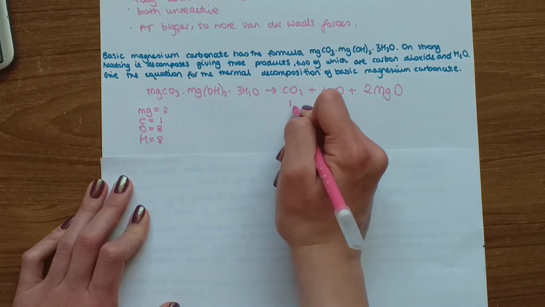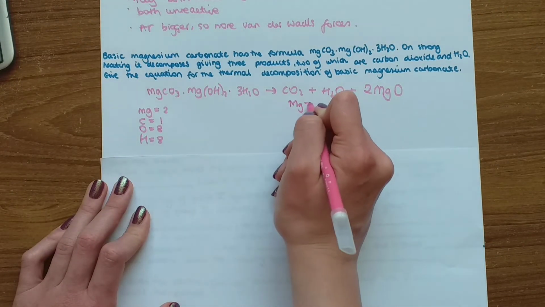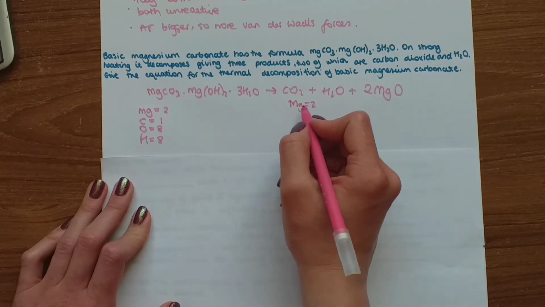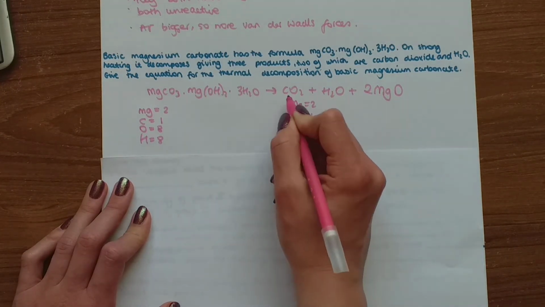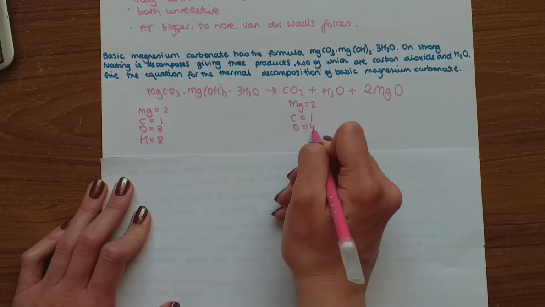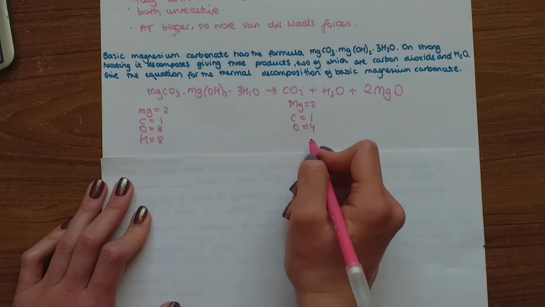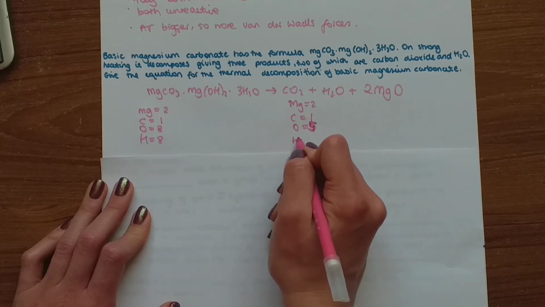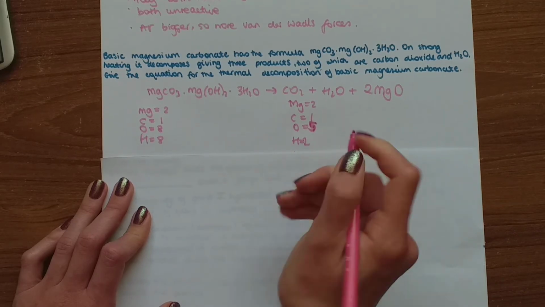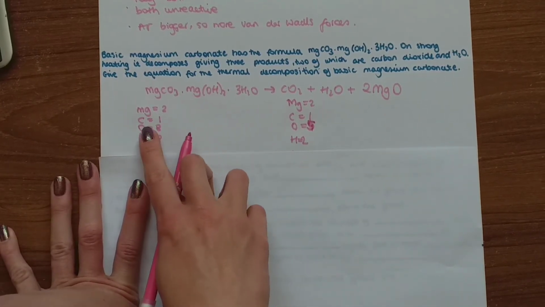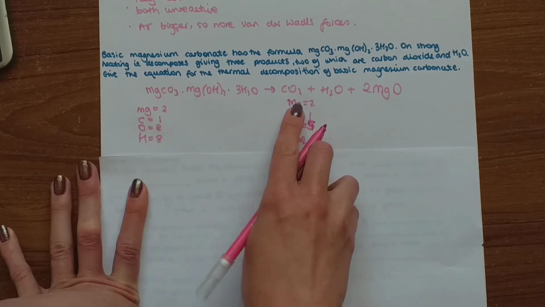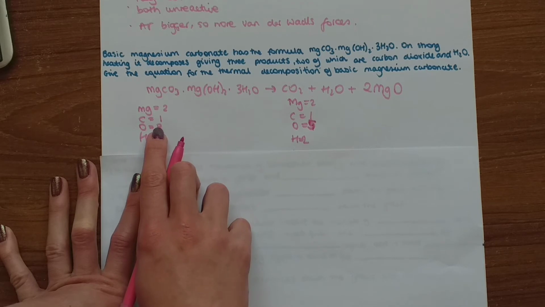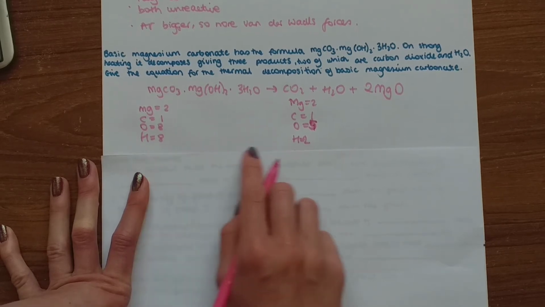On this side, we are starting with 2 magnesium because I already wrote this one down. We have 1 carbon, we have 5 oxygens, and we have 2 hydrogens.